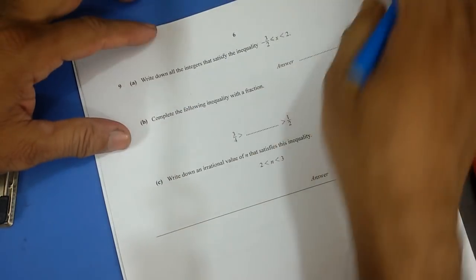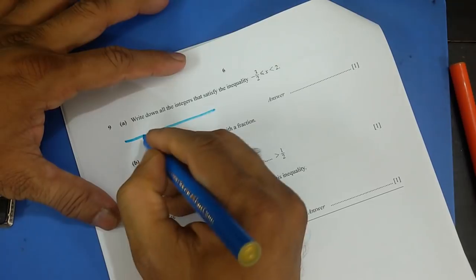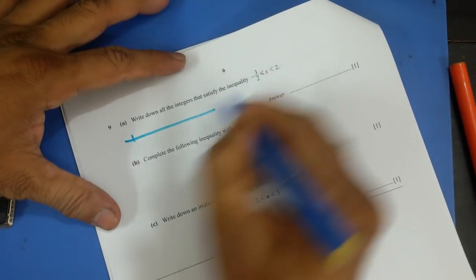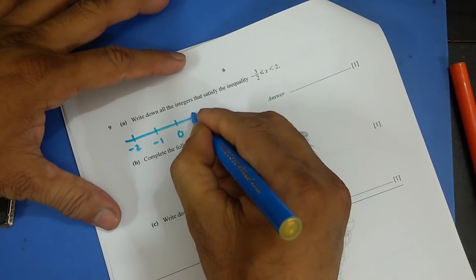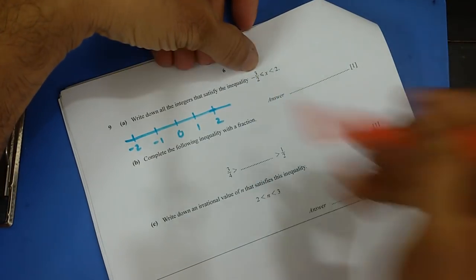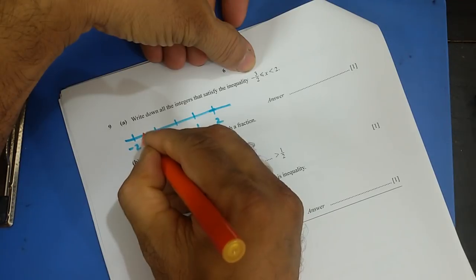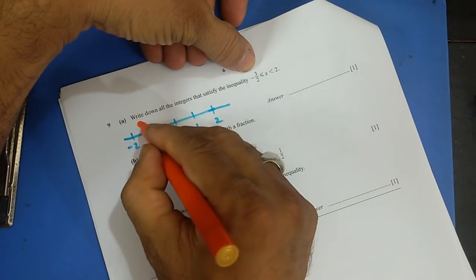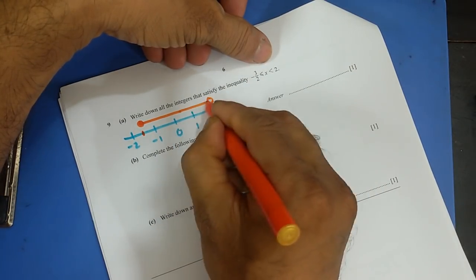Write down all the integers that satisfy this inequality. So I'm going to draw this one. This is minus 2, minus 1, 0, 1, 2. It's greater than or equal to minus 3 by 2, that means minus 1.5, so that's going to be a closed circle. And then less than 2, this is an open circle.